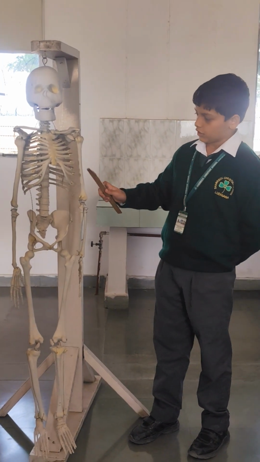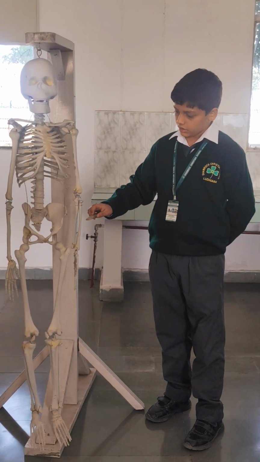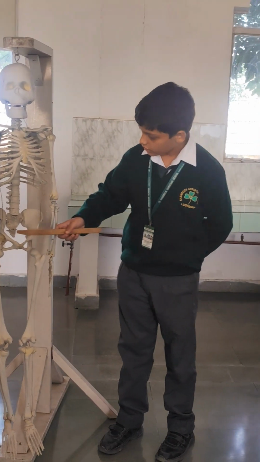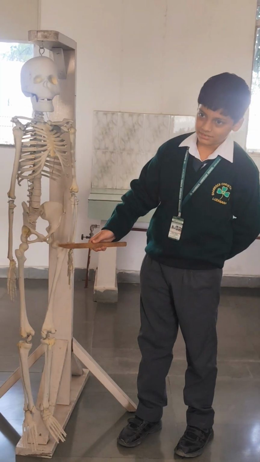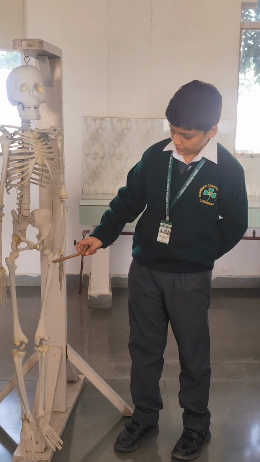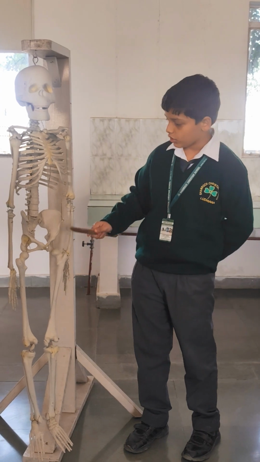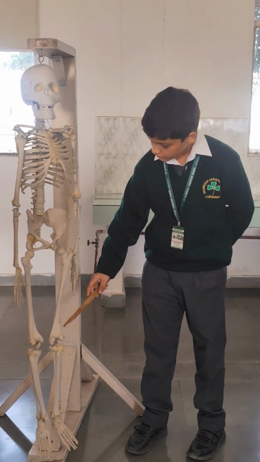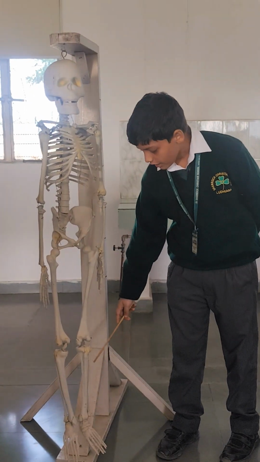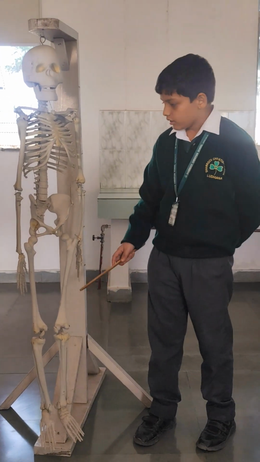This is humerus and this is radius and this is ulna. This is the largest bone in our body, the thigh bone. And this is tibia. And this is fibula.